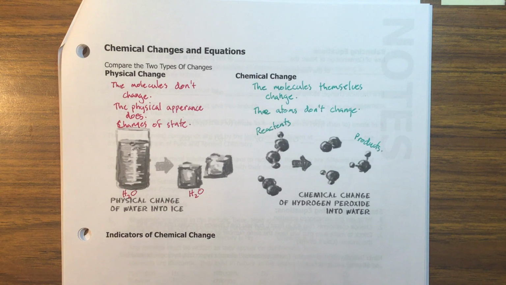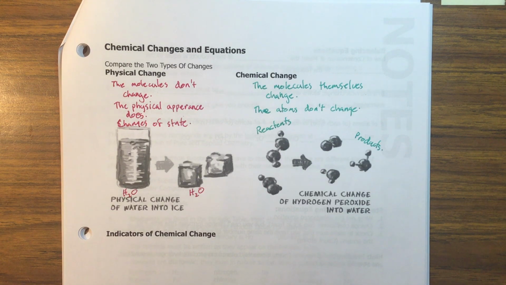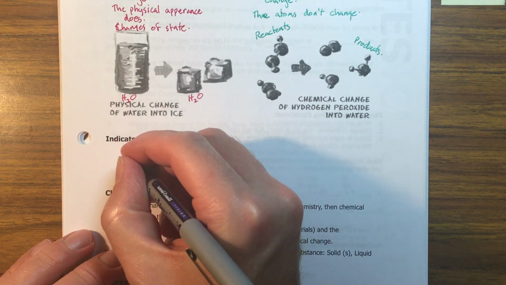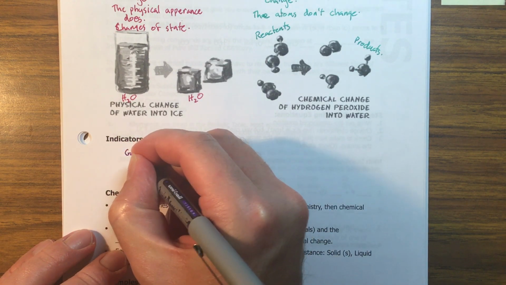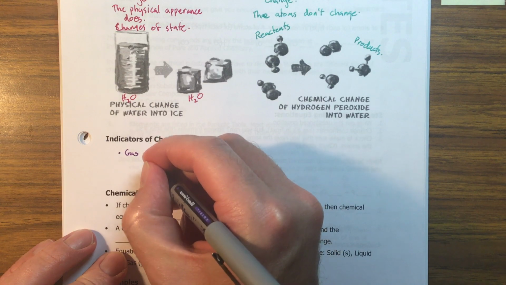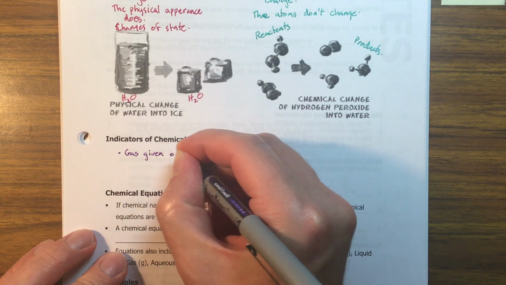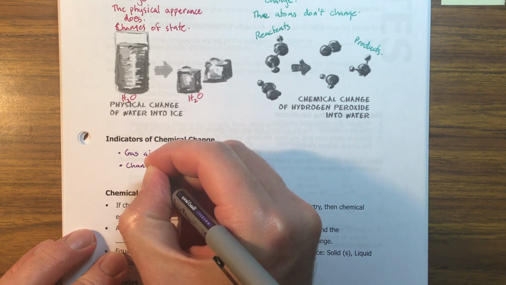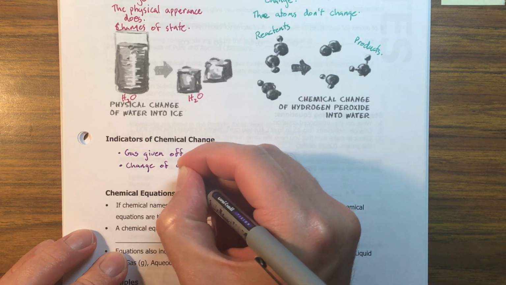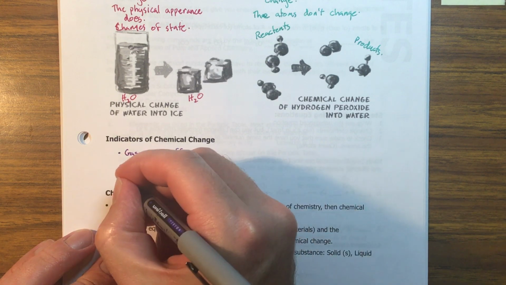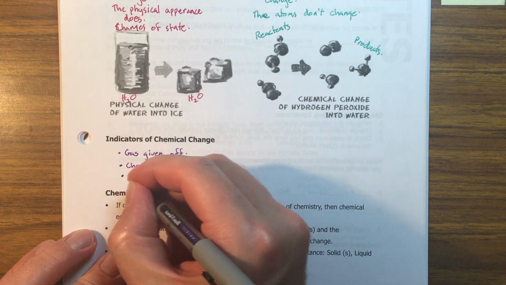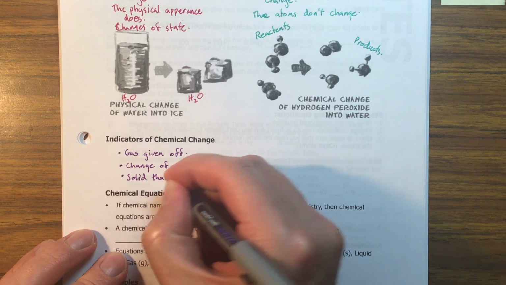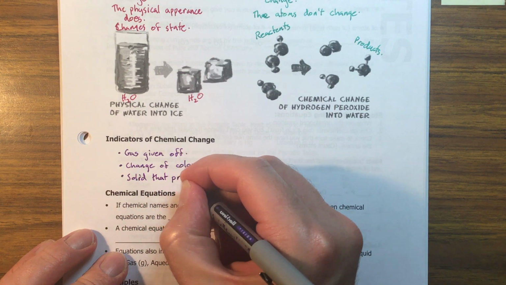All right, so what are some indicators of a chemical change? Well, there are a lot of different indicators. A lot of times in a chemical change, a gas is given off. There's often a change of color. Sometimes you get a solid that we say precipitates out.